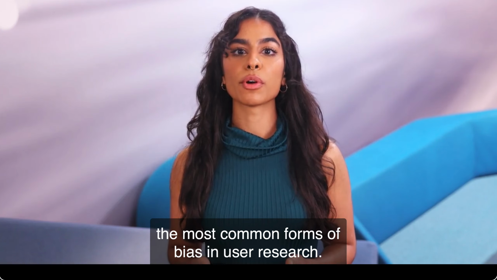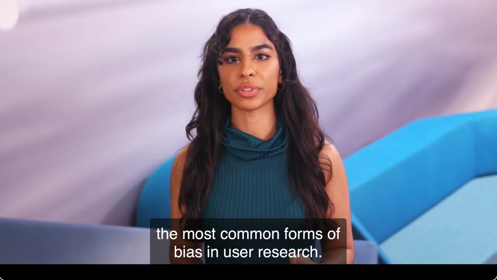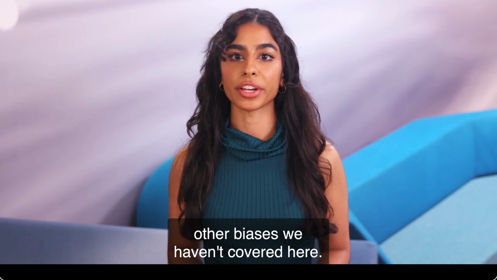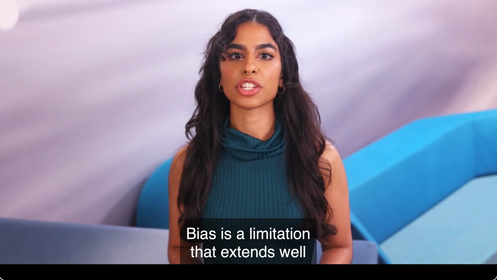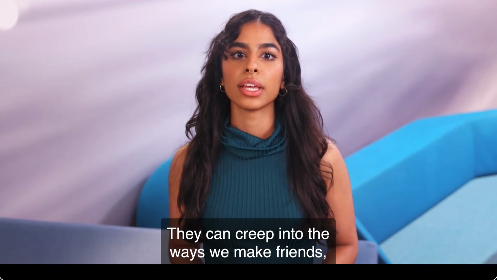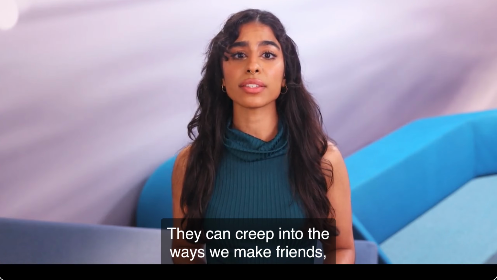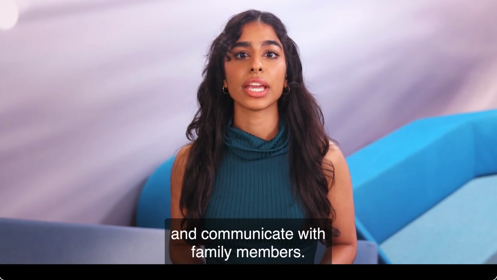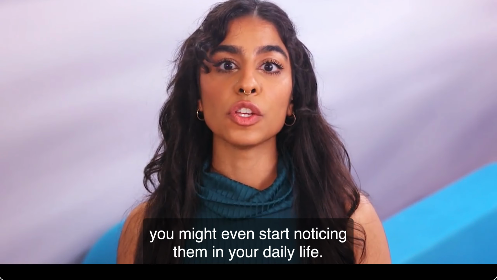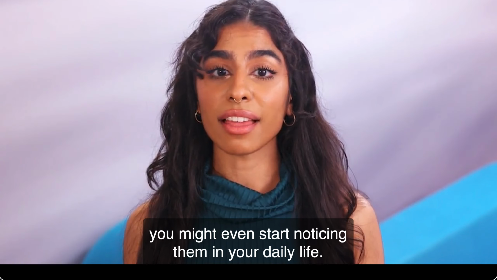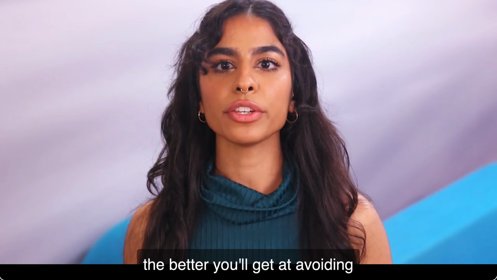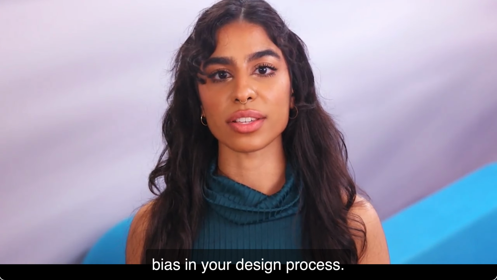You're now familiar with the most common forms of bias in user research. It's important to know that there are other biases we haven't covered here. Bias is a limitation that extends well beyond the fields of UX design and user research. They can creep into the ways we make friends, manage projects at work, and communicate with family members. Now that you know about these biases, you might even start noticing them in your daily life. The more that identifying bias becomes a habit, the better you'll get at avoiding bias in your design process.